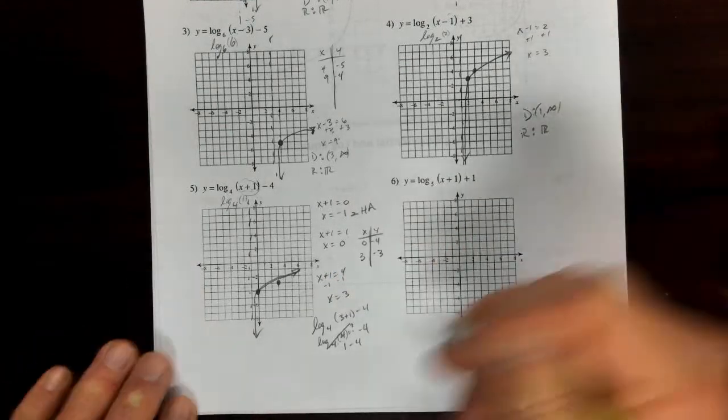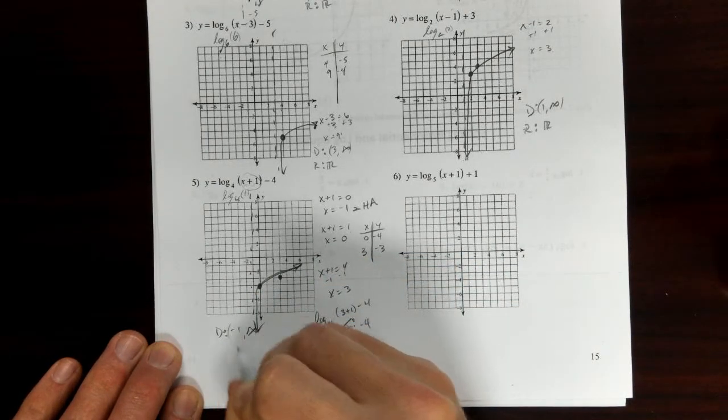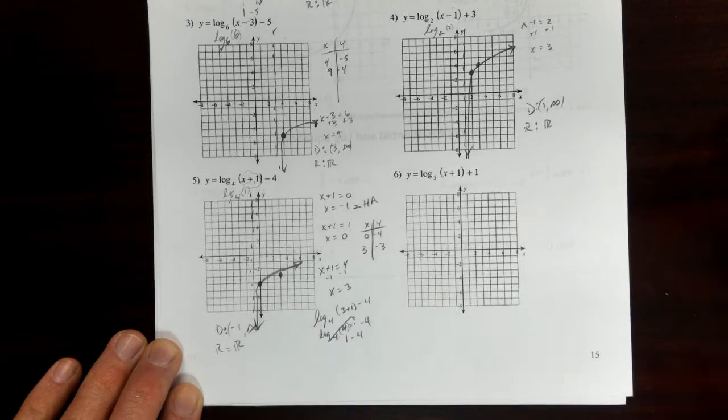Rough sketch, sorry. Domain, asymptote, -1 to infinity. Range, all real numbers. All right, last one.